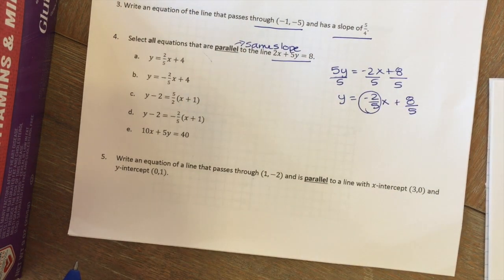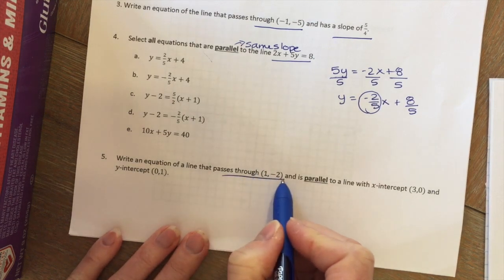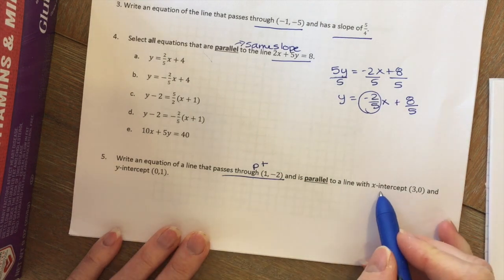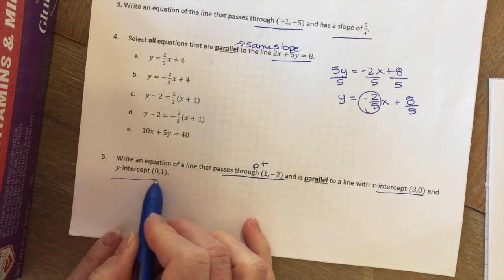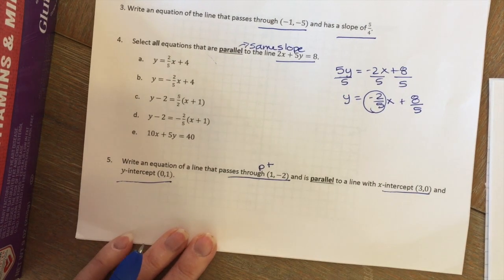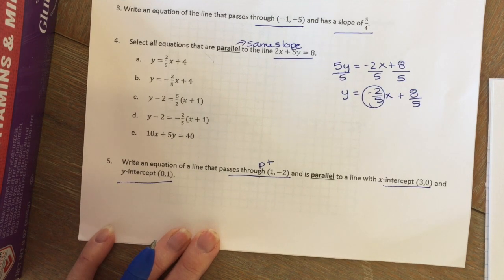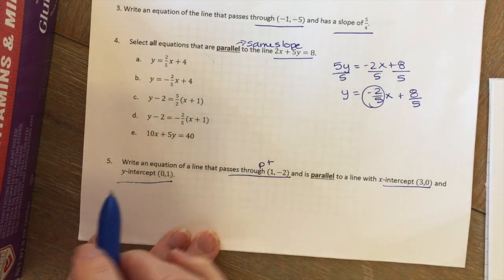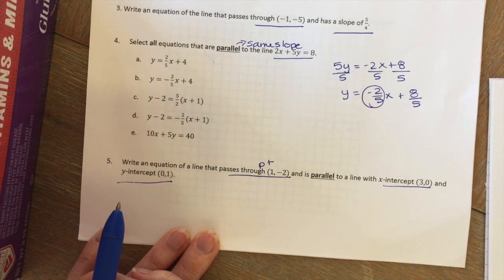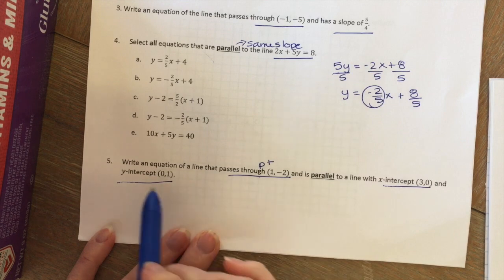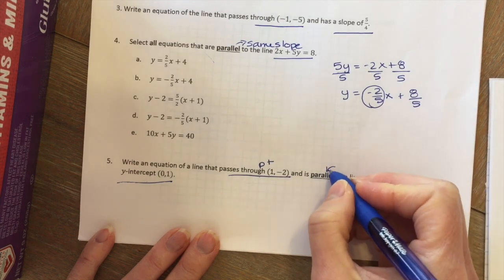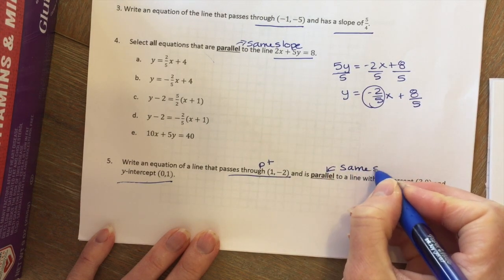So 5, write an equation of the line that passes through this point. This is my point, and it's parallel to a line with this x-intercept and this y-intercept. This is identical to one of our practice problems in our workbook. I'm going to use the x-intercept and y-intercept, these 2 points, to determine the slope of that line. When I know the slope of this line, I know that the line I'm trying to write has the same slope because they're parallel.